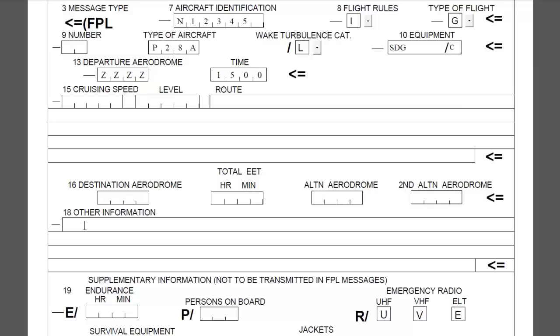But if it does not work and you are required to do it this way, then you would put the departure airport as all Z's in 13, and in 18 down here, you would put the identifier for the airport and the name of the airport afterwards, following the letters DEP with a slash. That stands for departure airport. So let me write down an example of what that looks like. And that's what you would put in the remarks section. So now they know that this airport that you have up here, that is not an ICAO airport, is listed down here.